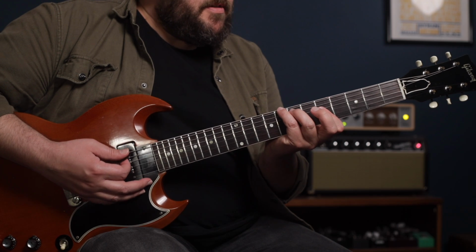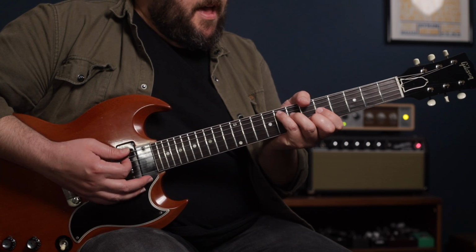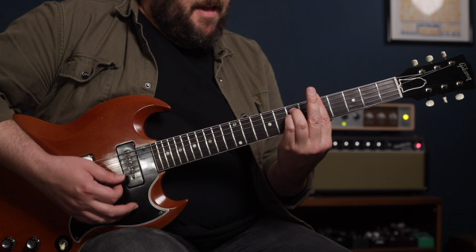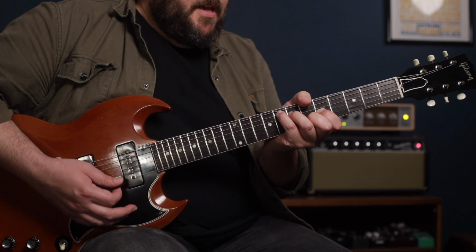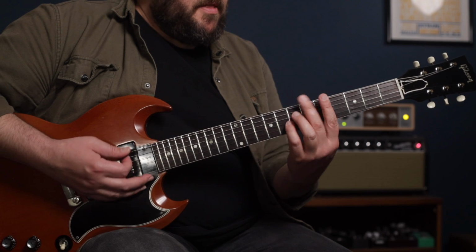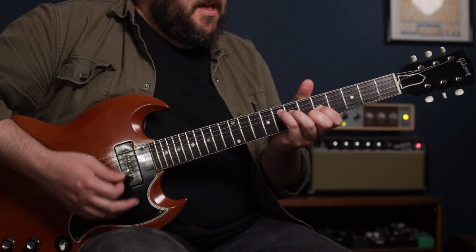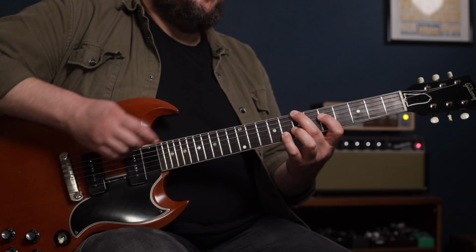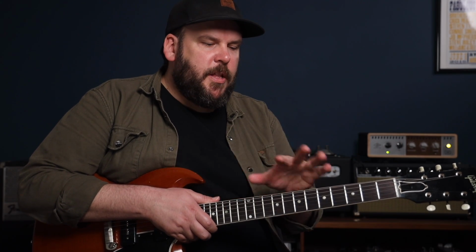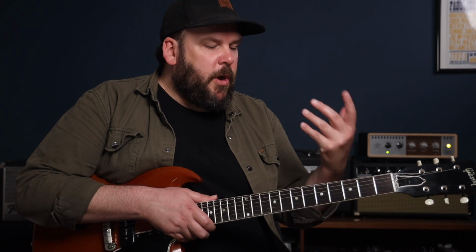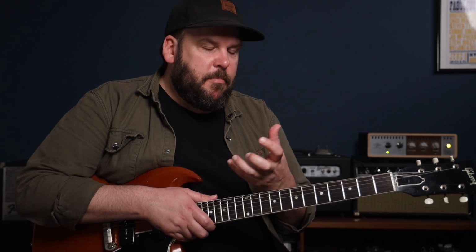So now we have C, F, and G, right? And then we're going to go A minor to C, A minor to G, and then A minor to C, and then D minor to G, right? So same chord relationship, right? It's the same relationship of chords, but moved to a different key. And we're going to use the exact same shapes and positions.